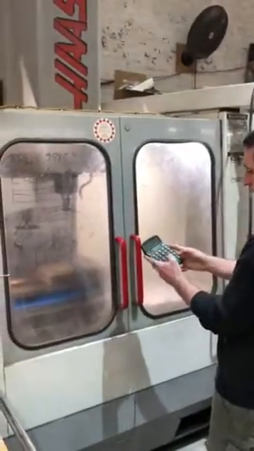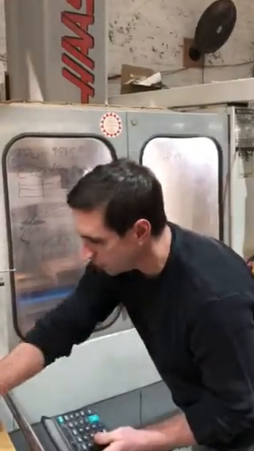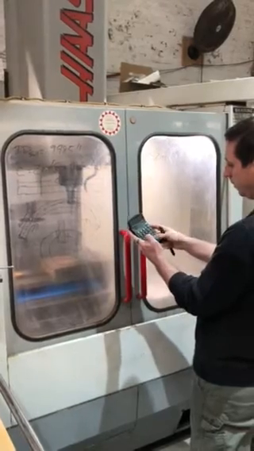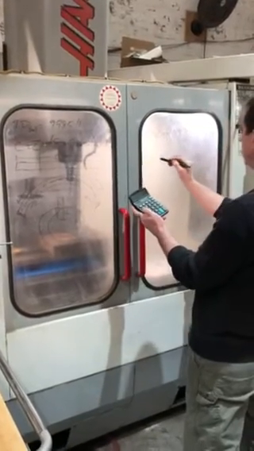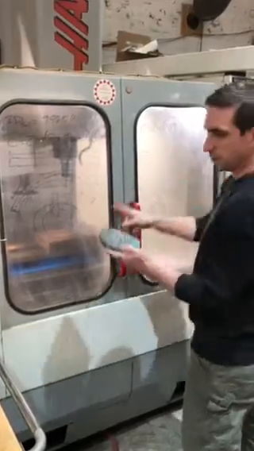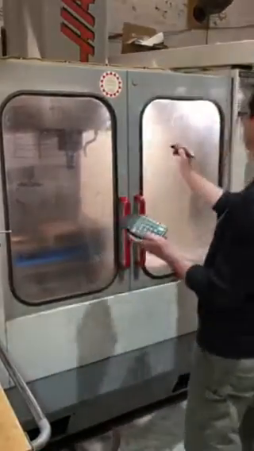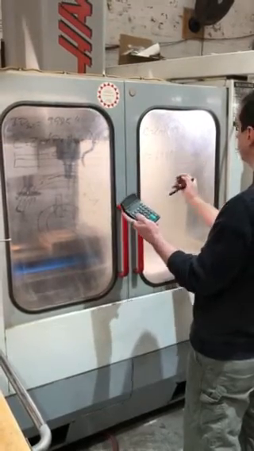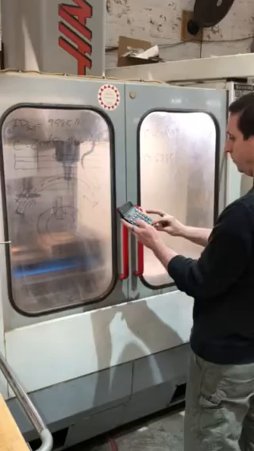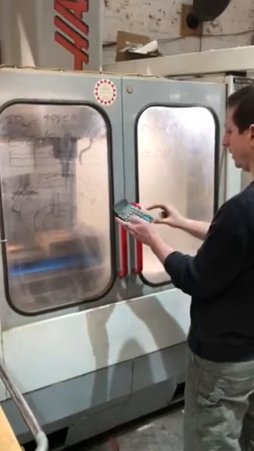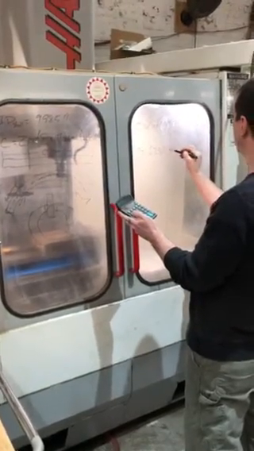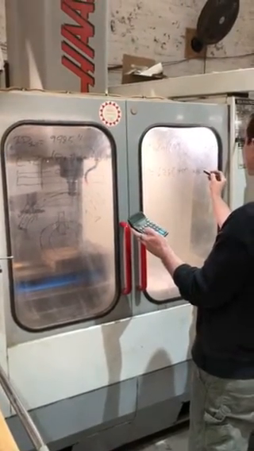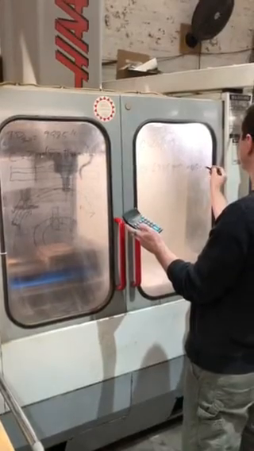So let's get the calculator. We have 2 times 3.14 equals 6.28, times 0.499, and then we add 0.05 plus 0.05.